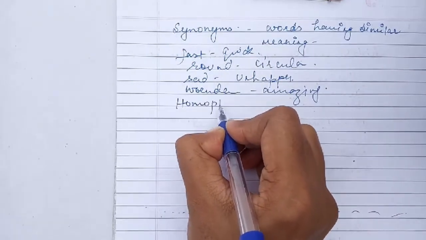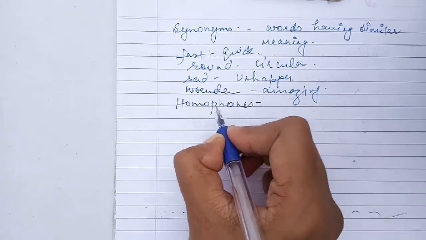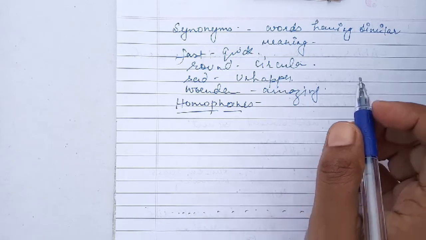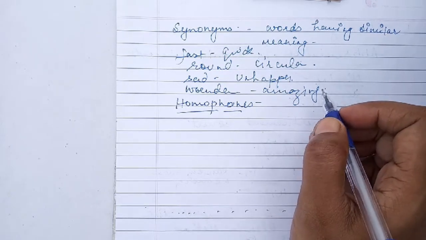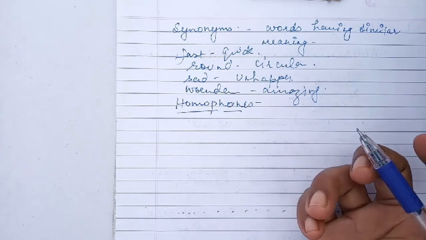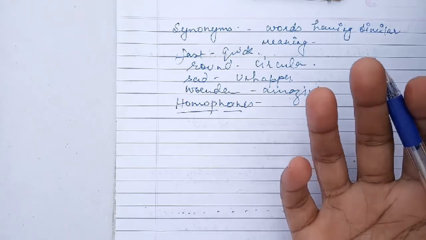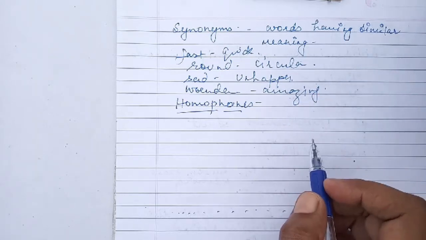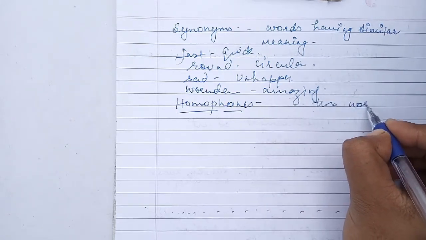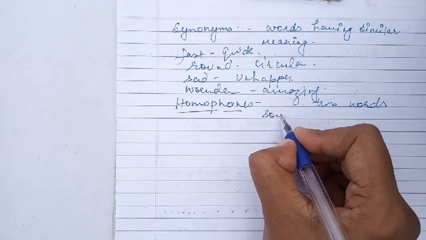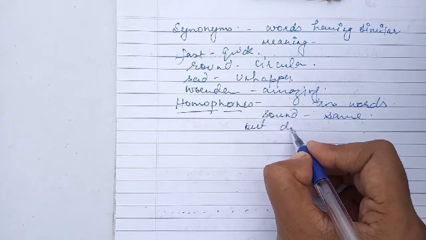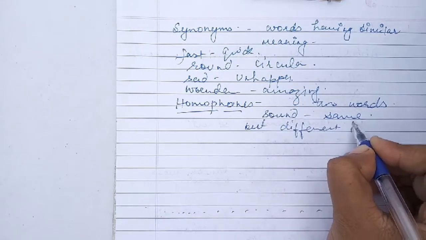Homophones. A homophone is a word that is pronounced like another word but has a different meaning. This term is usually used for particular homonyms which are distinguished but give different meanings. Homonyms give different meanings of a single word, but homophones are two words that sound the same but are different in meaning.